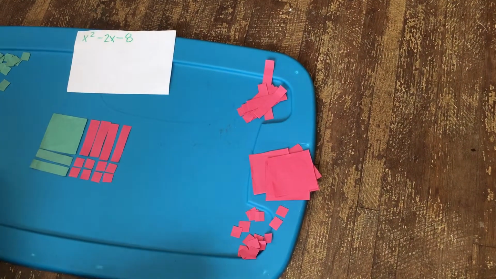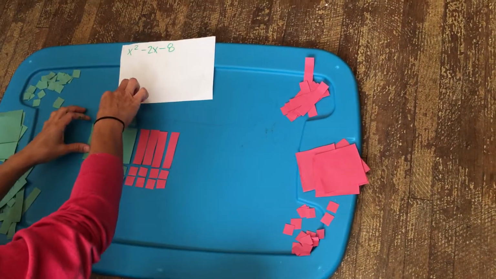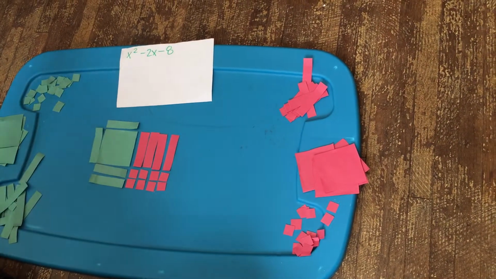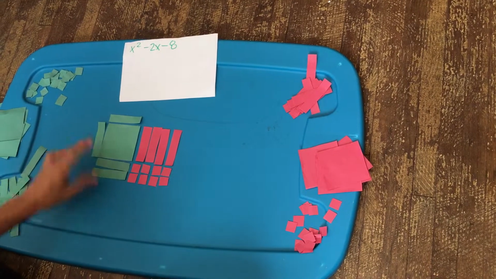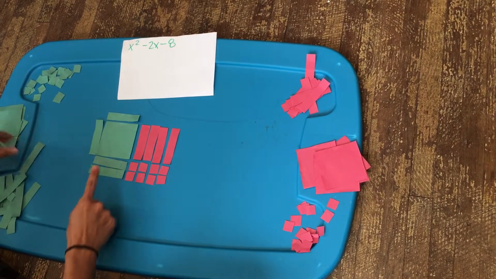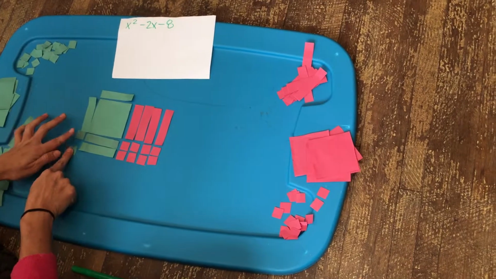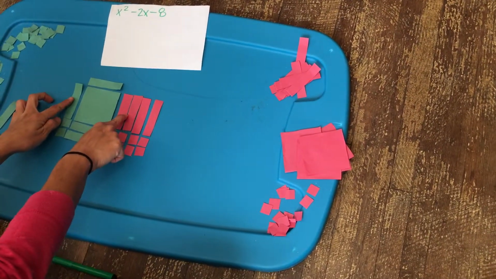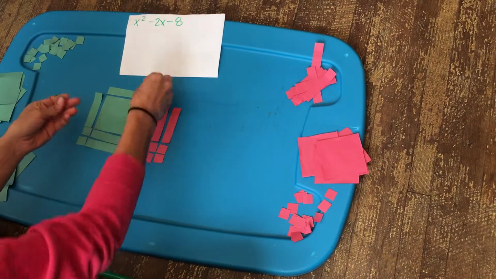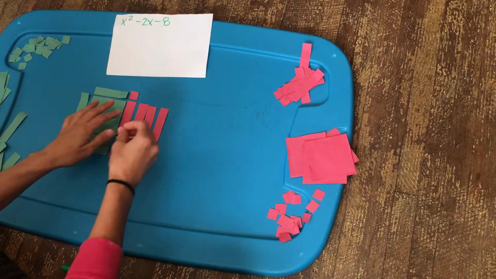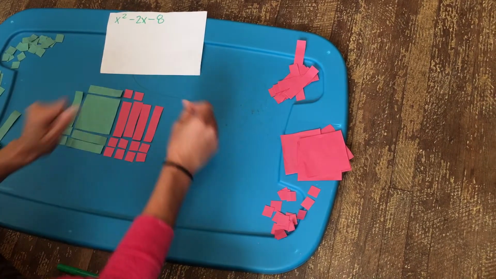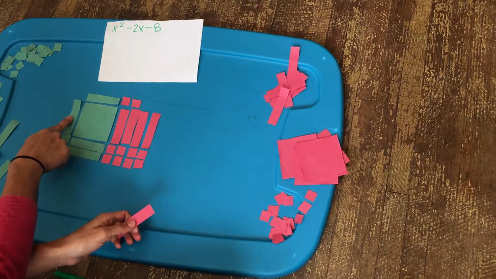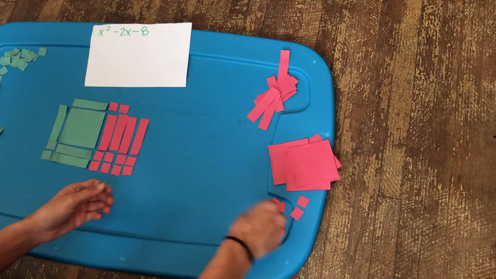Again, always start with your x squareds. They're the easiest ones to begin with. An x squared is created by an x and an x. Now, an x goes into itself 1 time. Now, an x goes into a negative x. Well, 1 time, but a negative 1 time, because a negative divided by a positive is going to be a negative. So in this case, a negative 1.